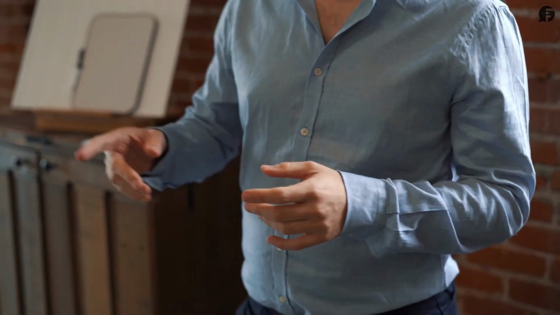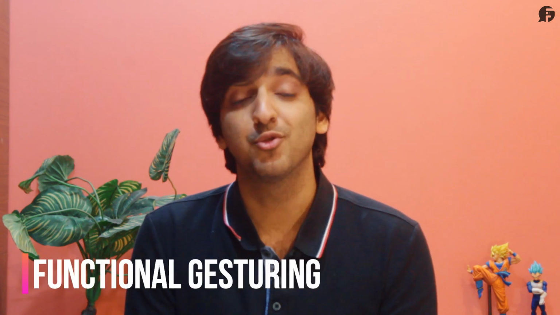Moving on to delivery. Now, the first thing that we're going to talk about is hand gestures. It's such a funny thing that when we are in a conversation, it's so natural as to what we need to do with our hands. But as soon as we go on stage and we have a bunch of people staring at us, it's like, what do we do with these things? And we need to just simplify that by using something called functional gesturing.